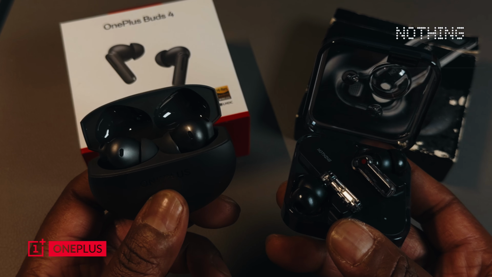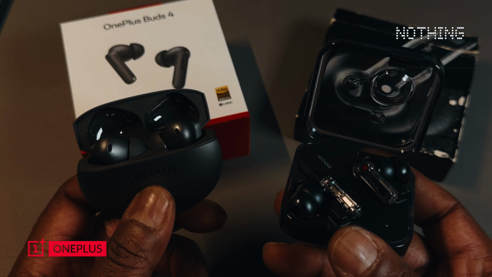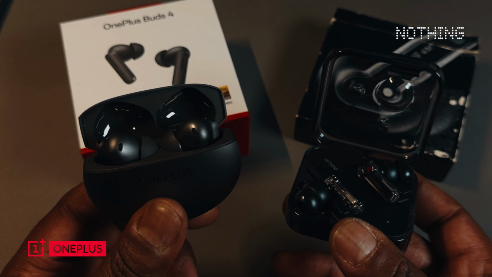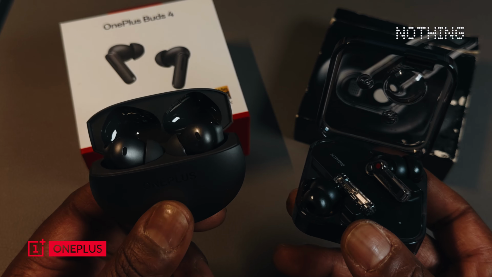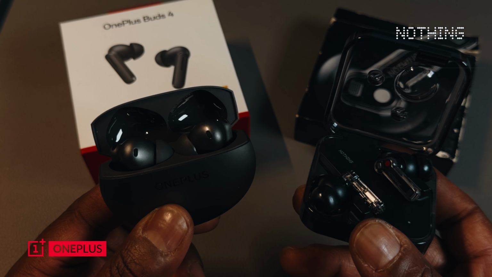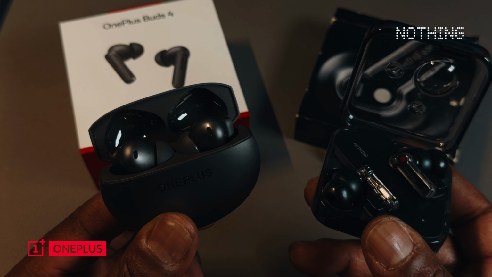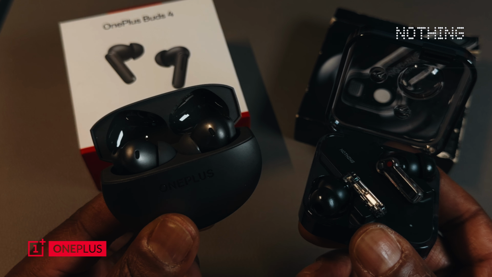On paper, these look similar. Nothing Ear, OnePlus Buds 4. Same price, similar specs. But once the music starts, they move very differently. Let's start where it matters, the sound.